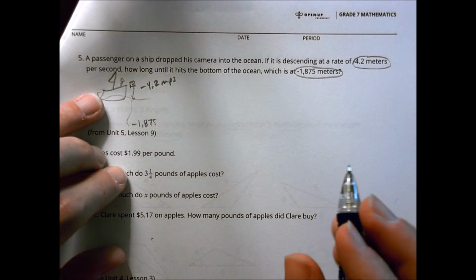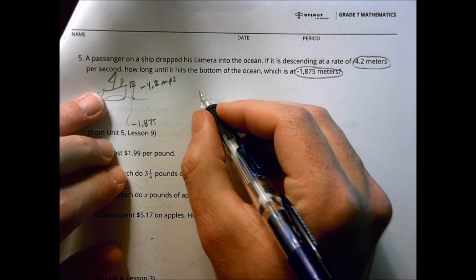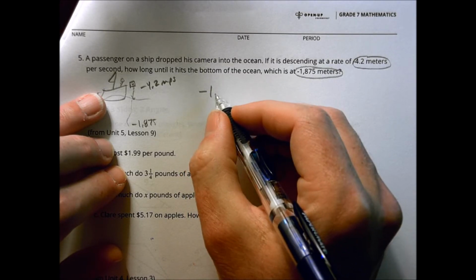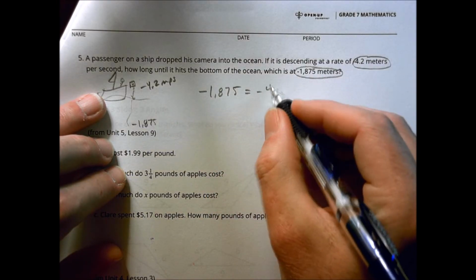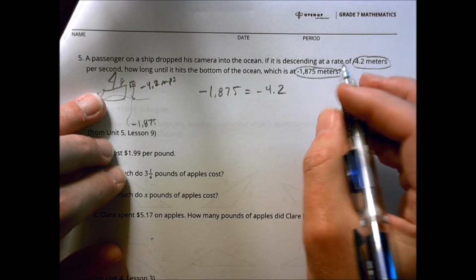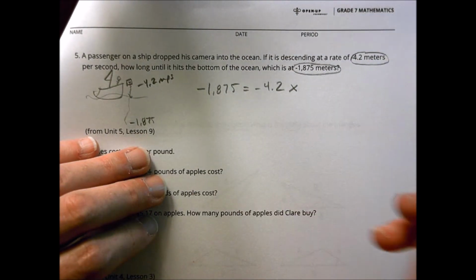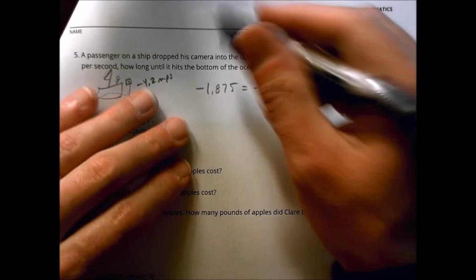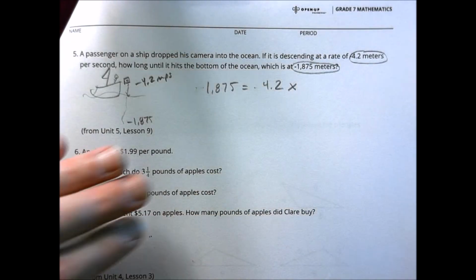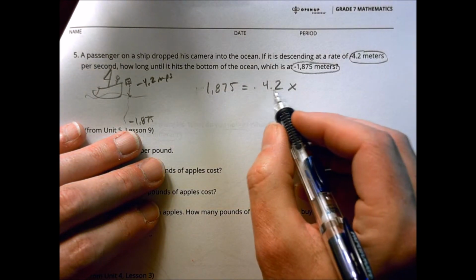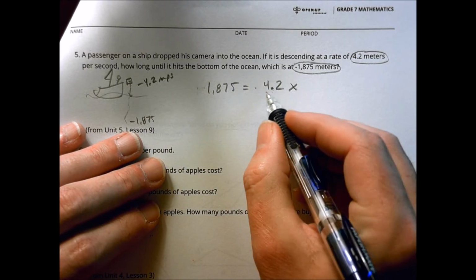All right, so what are we saying here? We want to know that it's going to go down to a total of negative 1,875 feet, and it's doing that at a rate of negative 4.2 meters per second, and wanting to know how long that's going to take for that to actually happen. Because they're both negative numbers, I actually don't have to worry about the negative signs, okay, because they're going to cancel out. So if you don't want to deal with them because they're the same, we can do this. So to solve this, then we want to know how many seconds it takes to fall at that rate to get that far. So we've set up our equation like this.